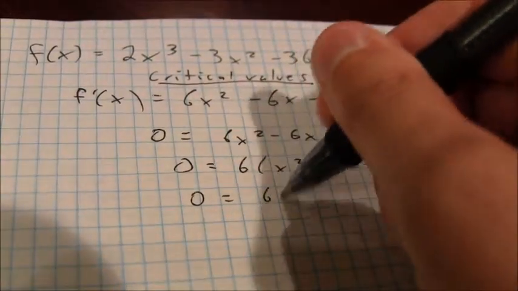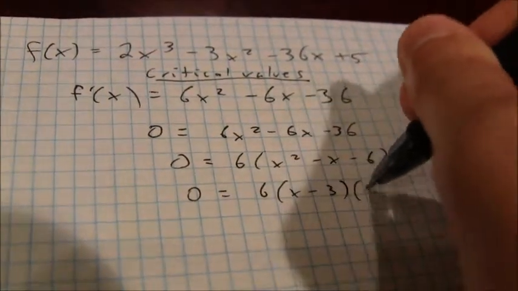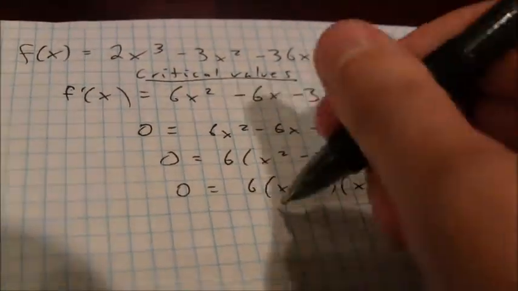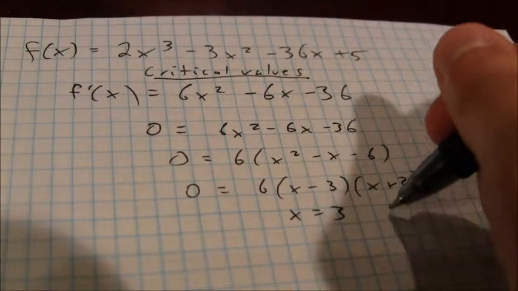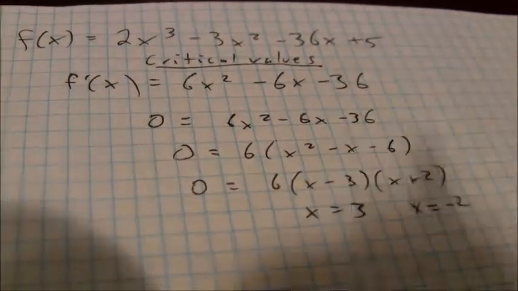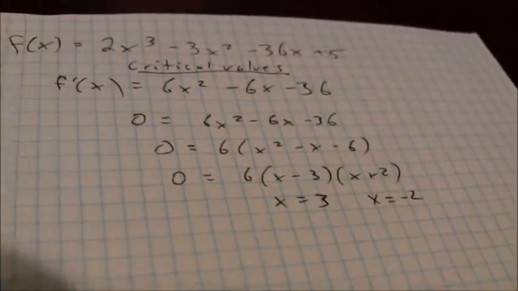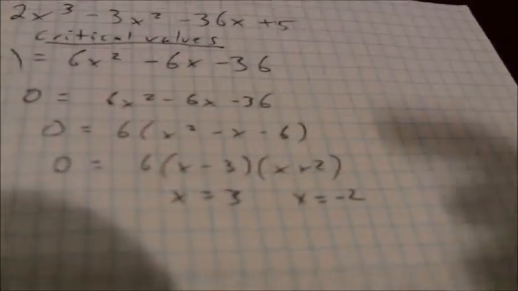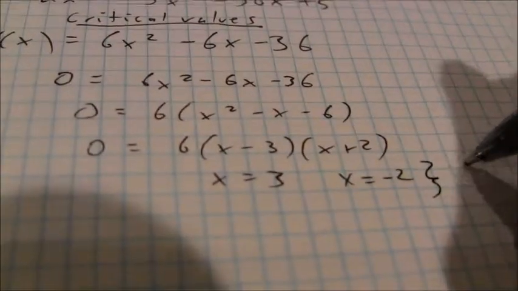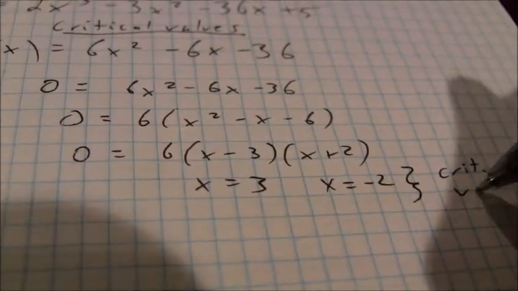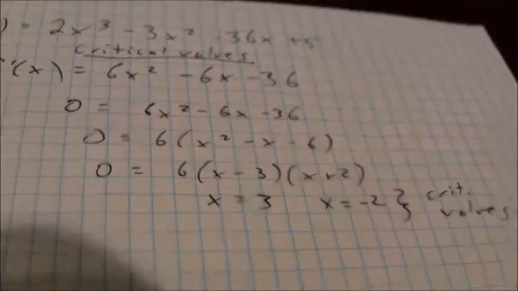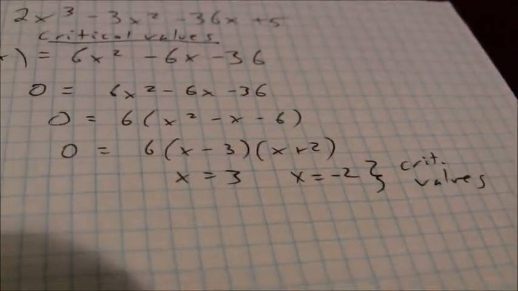And notice that that's going to be the quantity x minus 3 times the quantity x plus 2. We get values of x equal to positive 3 and x equal to negative 2. Those two values are the so-called critical values. These are places where the graph may change direction.